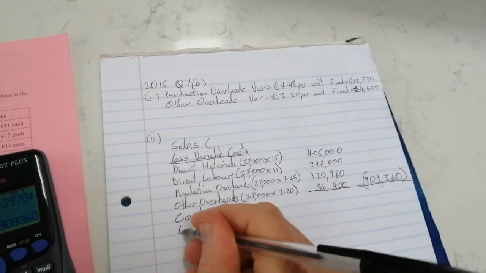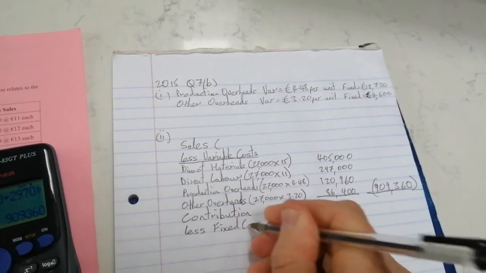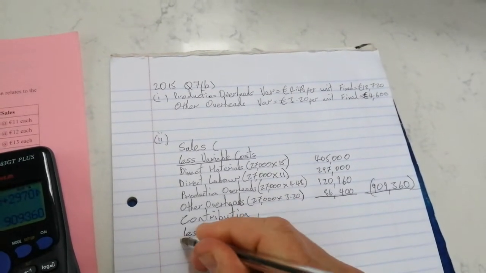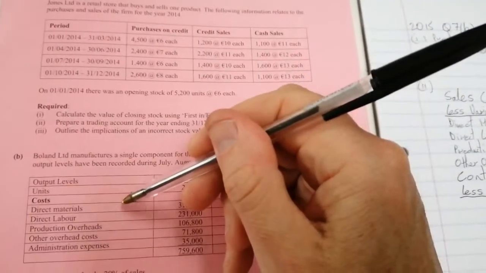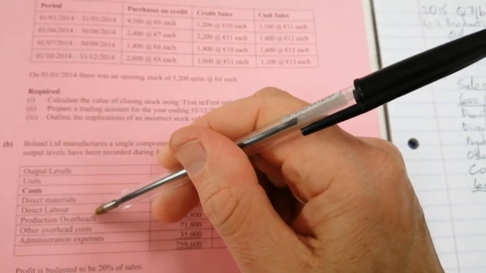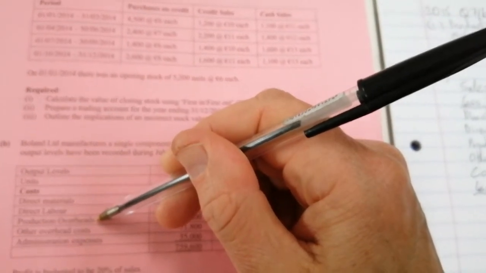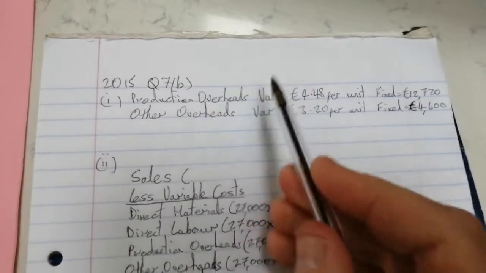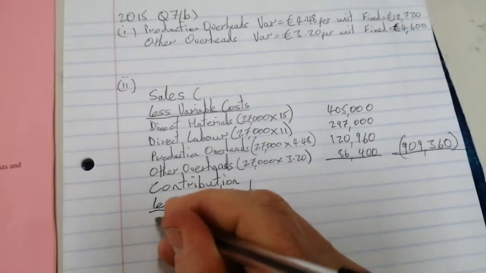Next, less fixed costs. And again, our fixed costs are what? Well, our direct materials were totally variable, so they have no fixed elements. Same with the direct labour. Production overheads were mixed costs, so they had a fixed and a variable part. So the fixed part of production overheads is 12,720, so we could put that in.